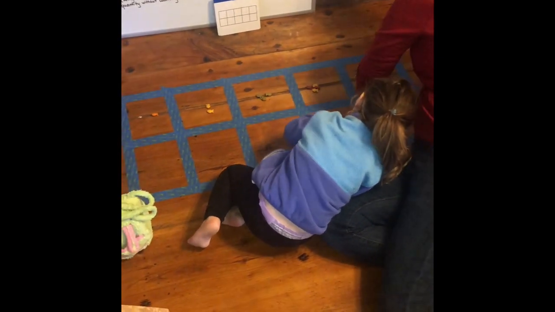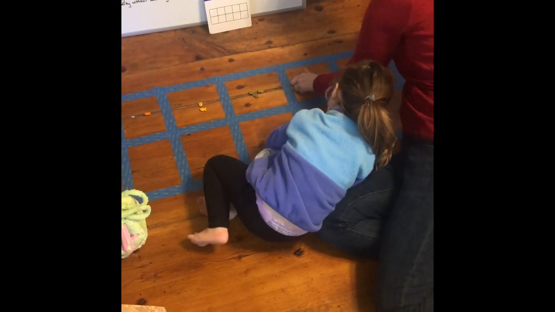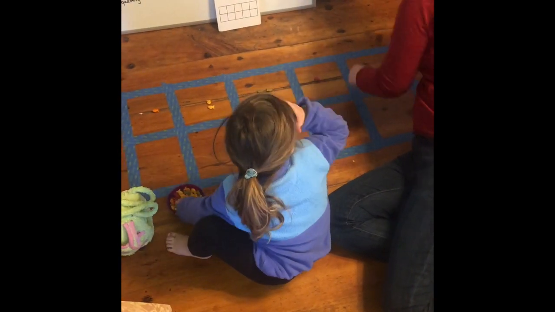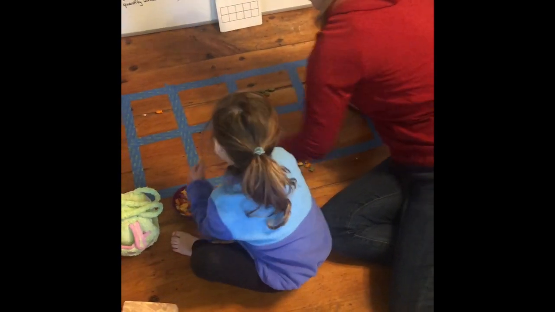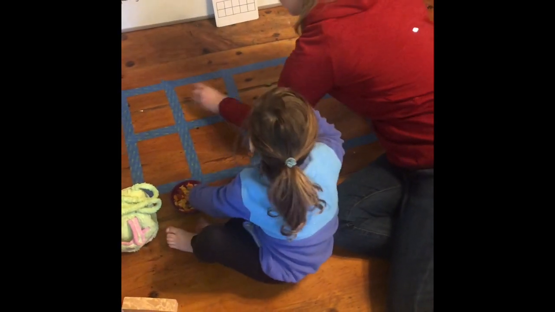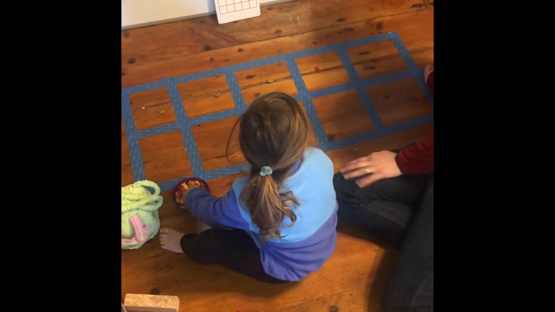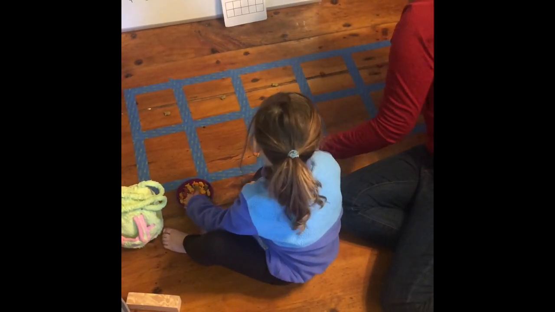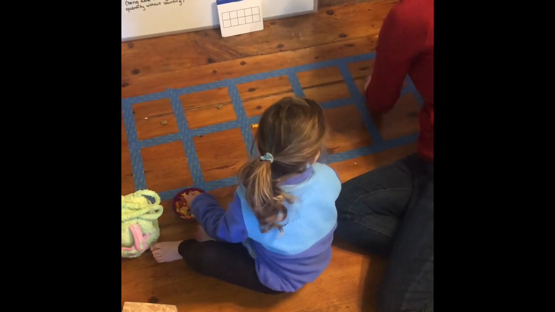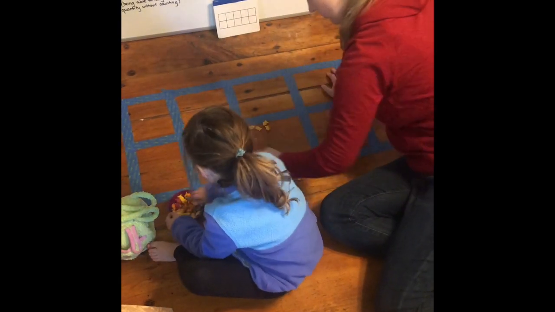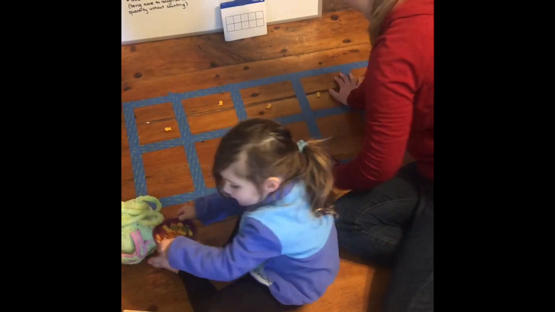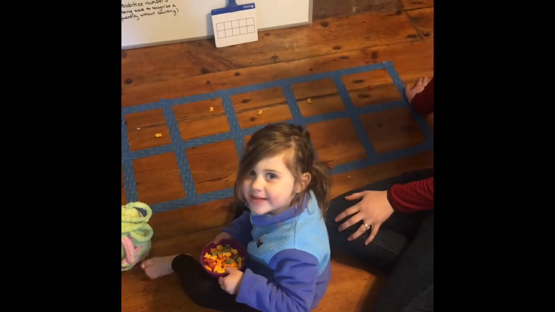try and challenge your kindergarten friend to make the number 5 using 2 different colored goldfish. Here I have 3 and 2. I could also do 4 and 1.